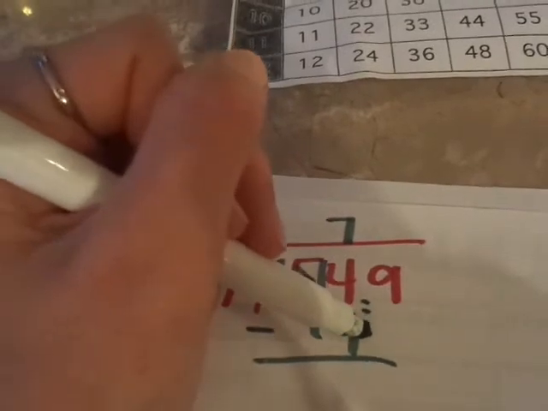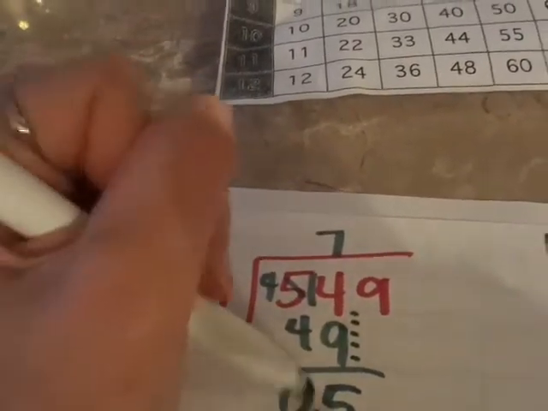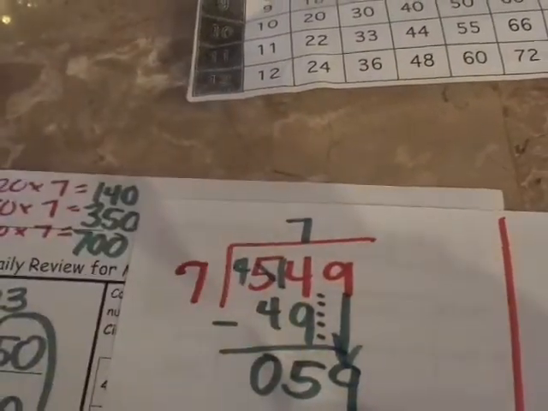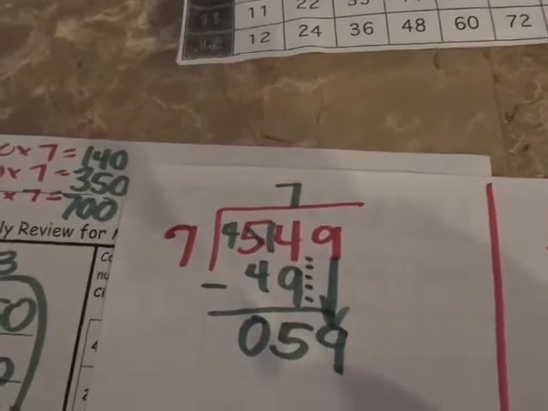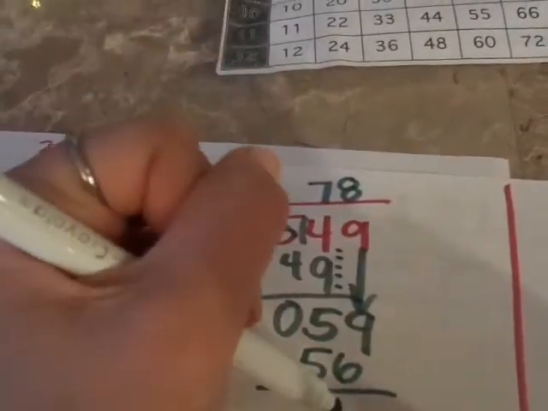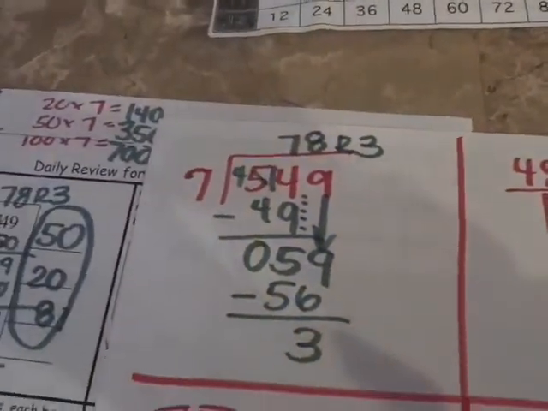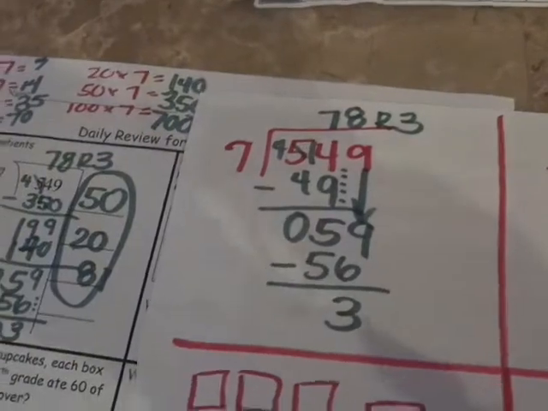Subtract that out. Got to do some borrowing here. 14, 13, 12, 11, 10, 9. 1, 2, 3, 4, 5. 4 minus 4 is 0. 7 can't go into 5, so I bring this down. How many times can 7 go into 59? 8 times. 8 times 7, 56. Subtract that out. I get 3. 7 cannot go into 3, so it's a remainder. Make sure you're showing your work.